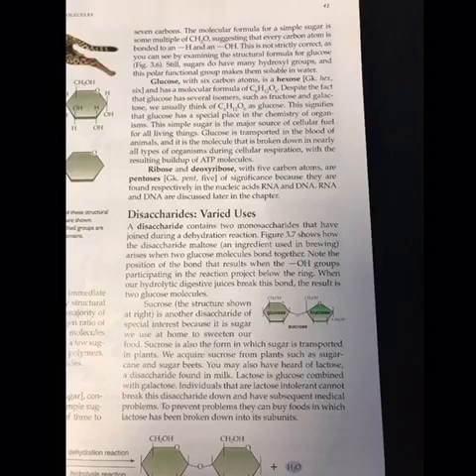Ribose and deoxyribose, with 5 carbon atoms, are pentoses, pent, which means 5, of significance because they are found respectively in the nucleic acids RNA and DNA. RNA and DNA are discussed later in the chapter. Disaccharides, varied uses. A disaccharide contains 2 monosaccharides that have joined during a dehydration reaction. Figure 3.7 shows how the disaccharide maltose, an ingredient used in brewing, arises when 2 glucose molecules bond together.